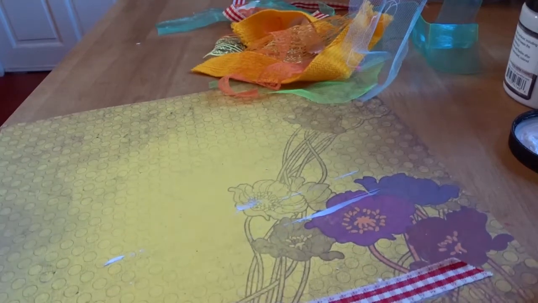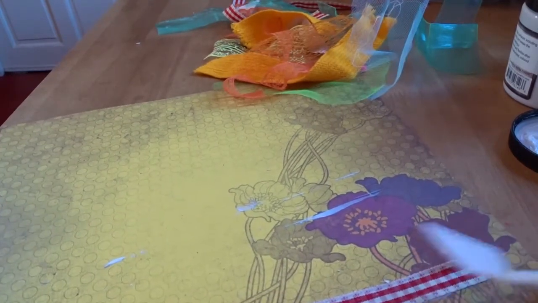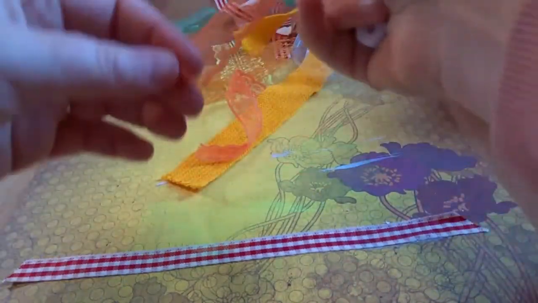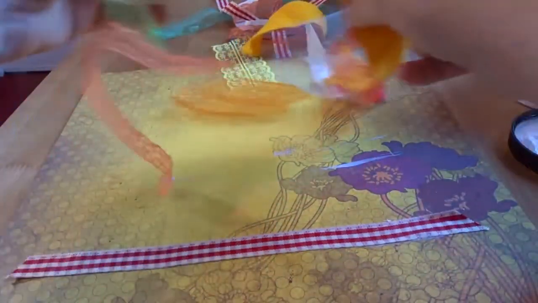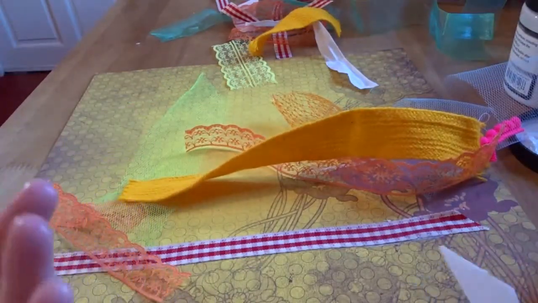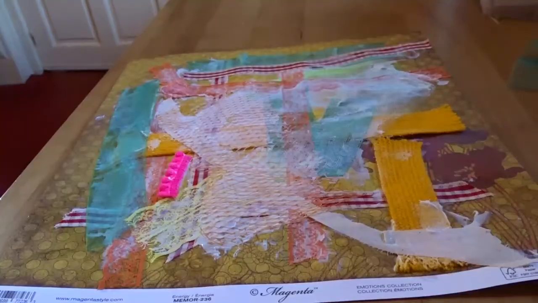And I'm just using a palette knife here. You don't have to, it's totally up to you. So I'm just going to layer up strips of fabric. I'm going to cross them over in no particular pattern and build this up. So I'll come back once I've done that and show you how that looks.